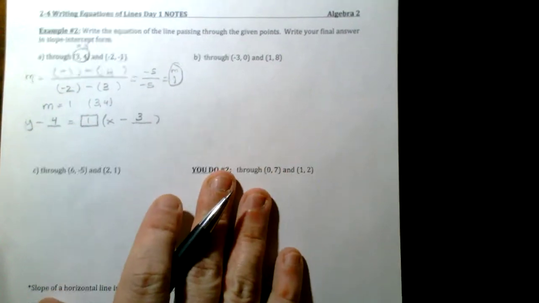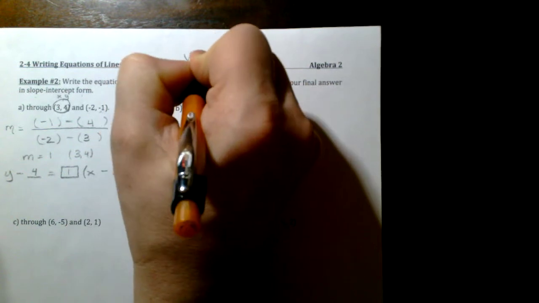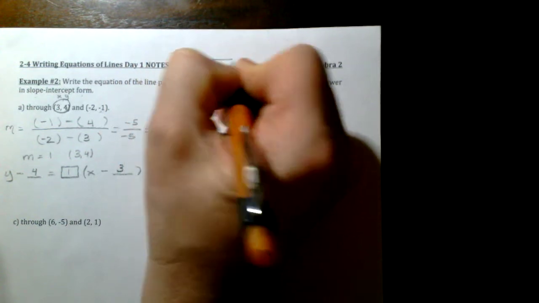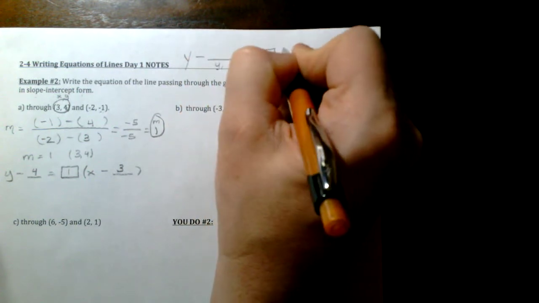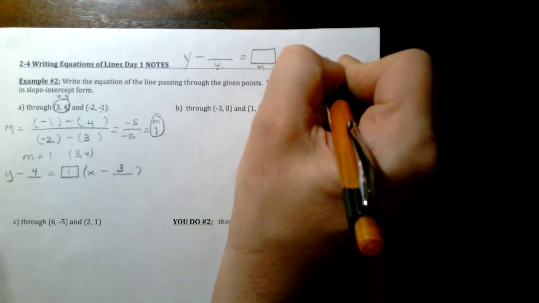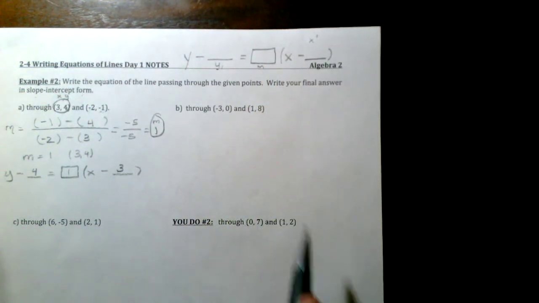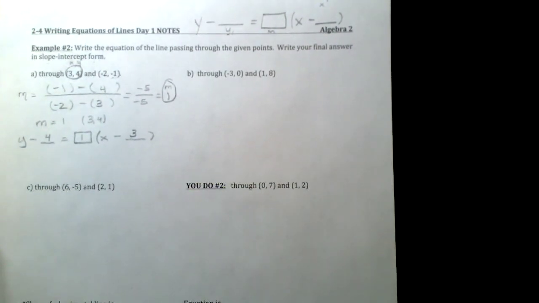Okay, now what I'm going to do on the top of these notes, just for your sake, is I'm going to rewrite this as y minus y1 is equal to, fill this in, slope, x minus, and this is x1 over here. Okay, so you have to fill these three spots in with the correct values, just so you don't have to look at a separate page of notes.